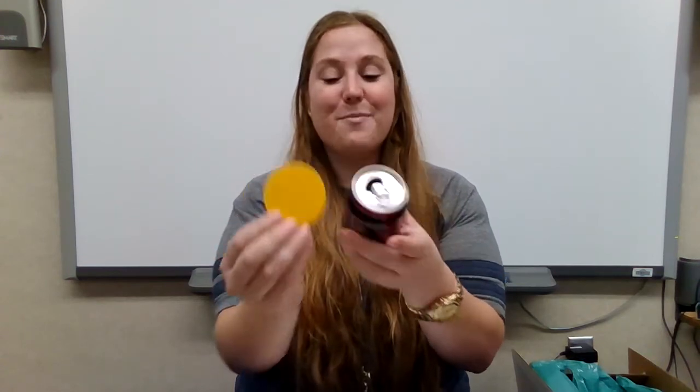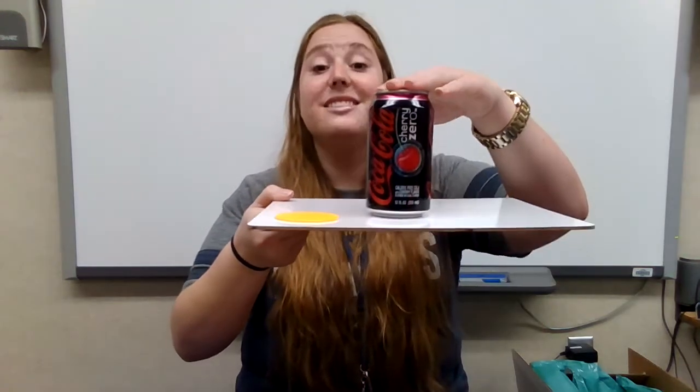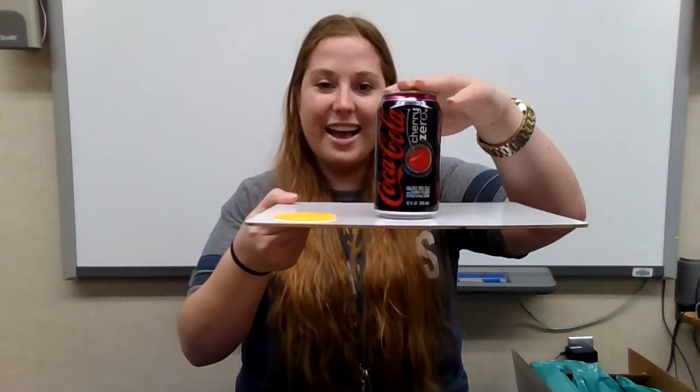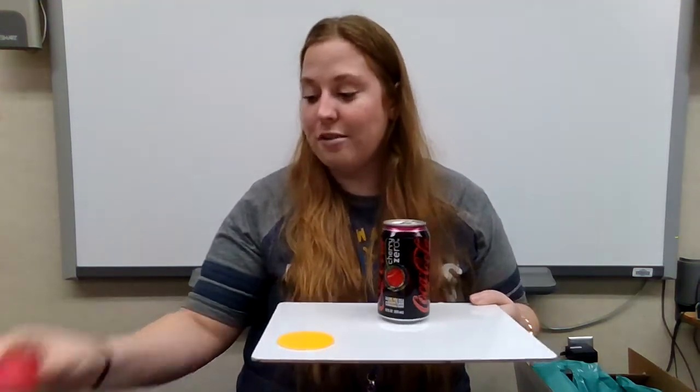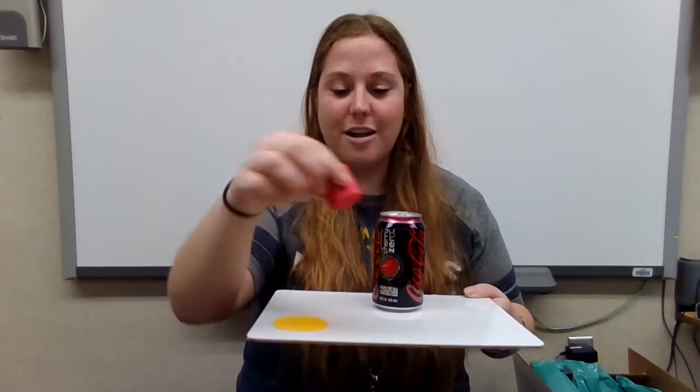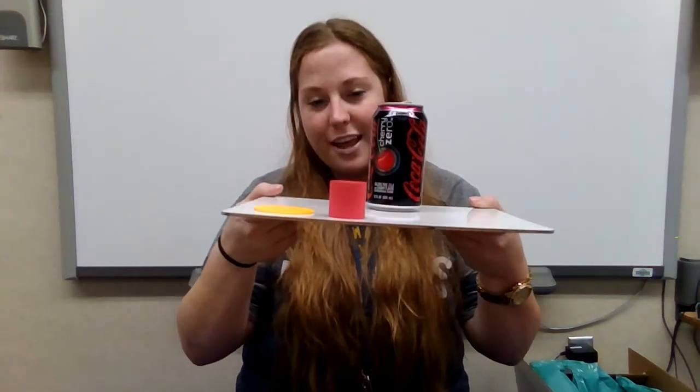If I hold it sideways, I see my circle. But if I put them on the board to compare it, this one definitely stands up tall and is a solid shape. I also found a little block that had the same circle, but when I put it on my board, it was standing up.